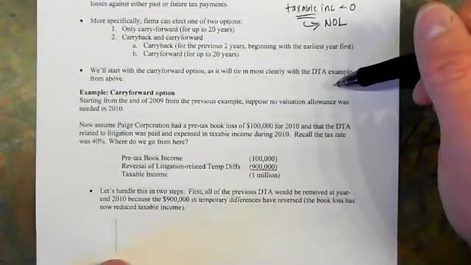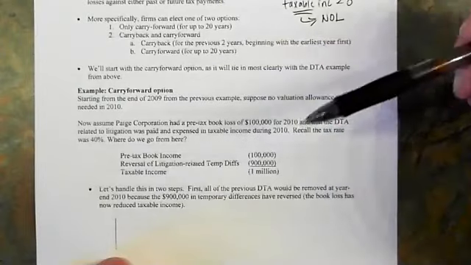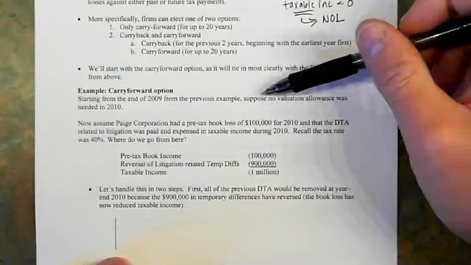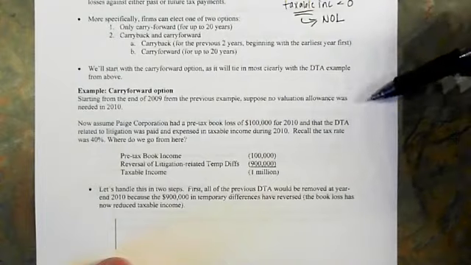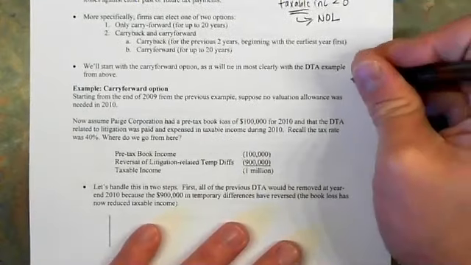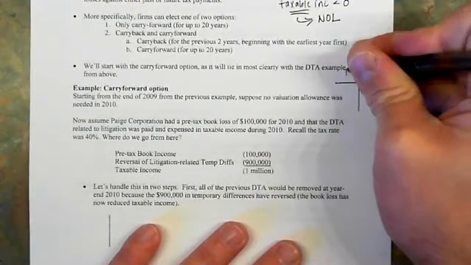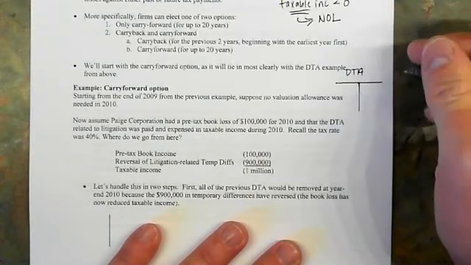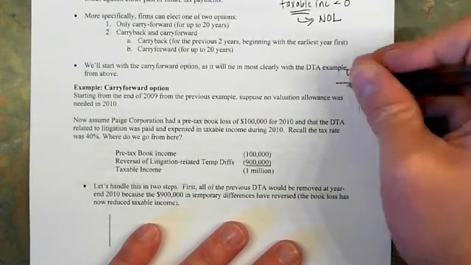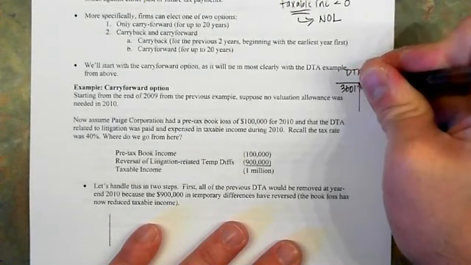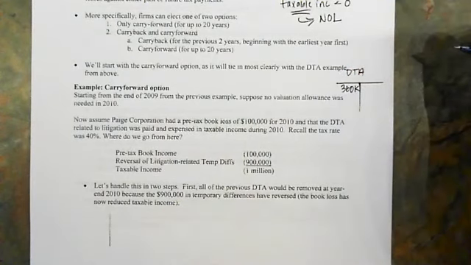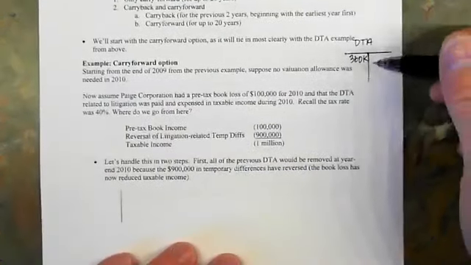So going back to the Page Corporation, assume we're starting at the end of 2009 from the prior example. Suppose there was no valuation allowance, so we clean that up. And if that were the case, then we would have had just this DTA of $360,000 that was in my account. Anyway, so that's kind of our starting point.